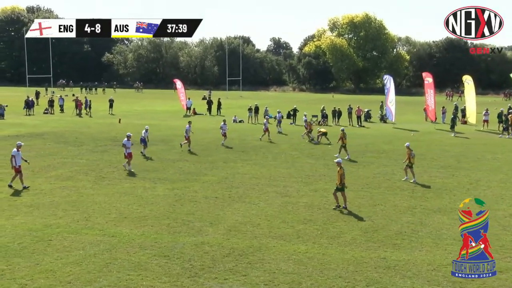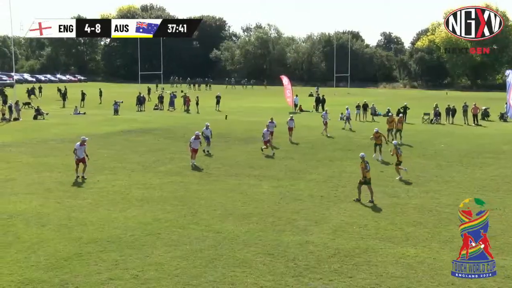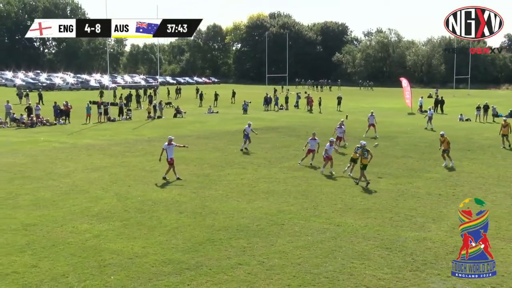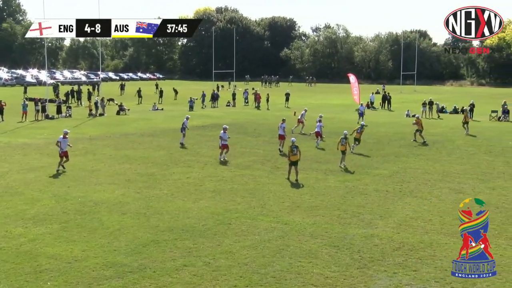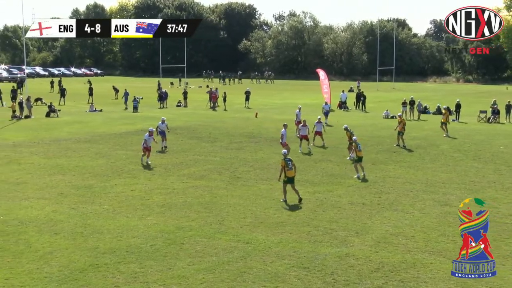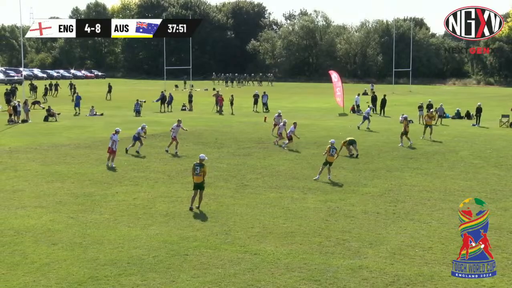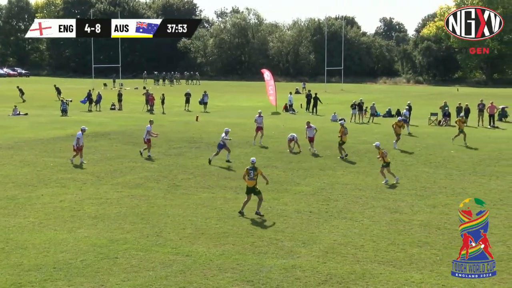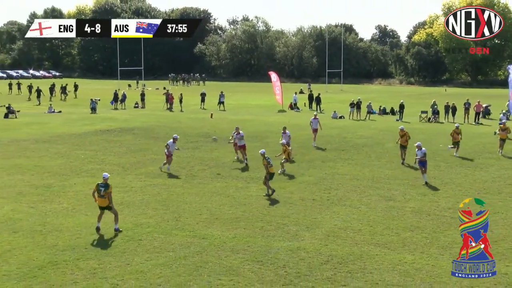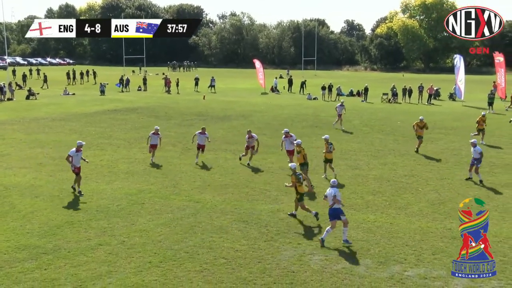Just Australia on the attack here. Just 4-8 now to Australia, but been looking so dangerous. Back in the middle with Gentles. There's Ilchar. The ball gets away. It wasn't a very good roll ball from Gentles. Not a lot of control there. Made it tough for Elias to pick that one up.